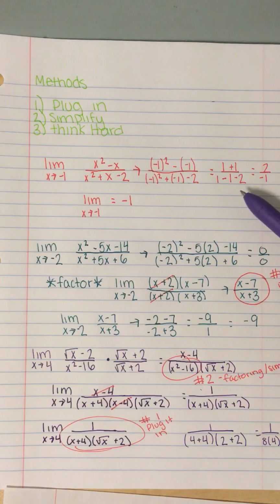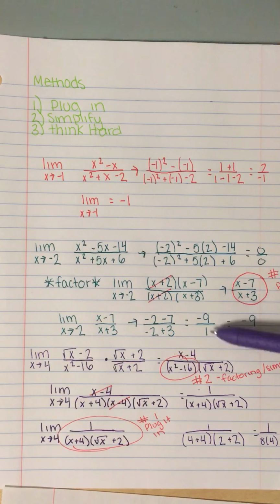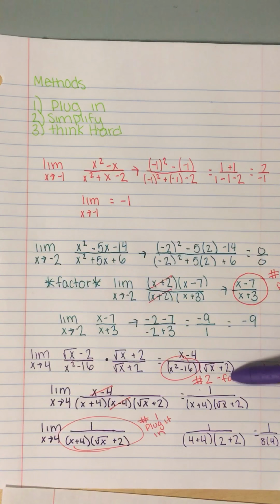So these are the 3 different ways. You can simply plug it in if it works. If not, try to simplify by factoring it and then revert back to plugging it in. And then the third one would be to think hard and figure out how to manipulate the algebra in order to be able to factor it or plug it in.